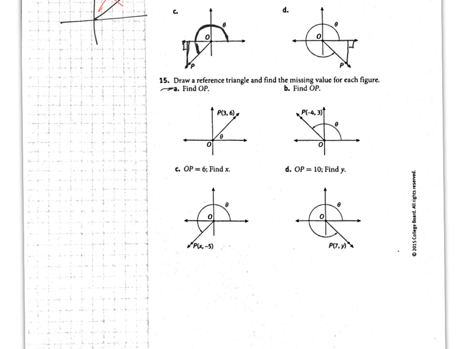So if we think about this point, and we think about how it was created, we had to go right 3 and up 6. So you have to use the point to label your sides. And now we can use Pythagorean theorem because we're looking for this right here.